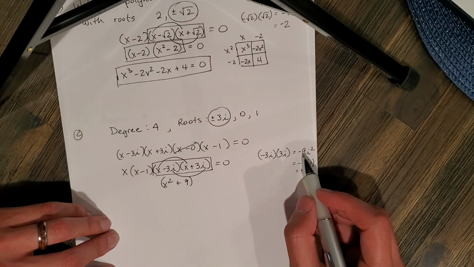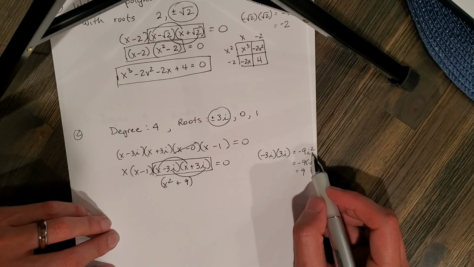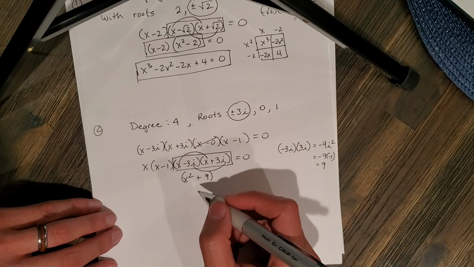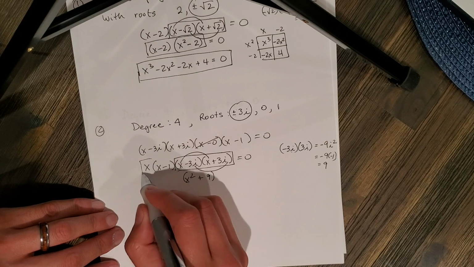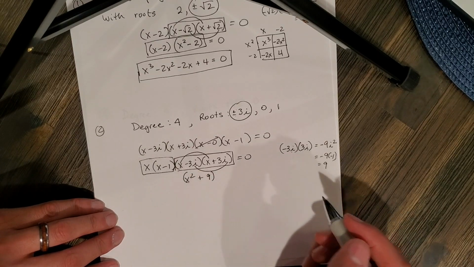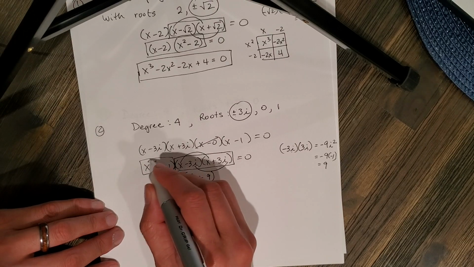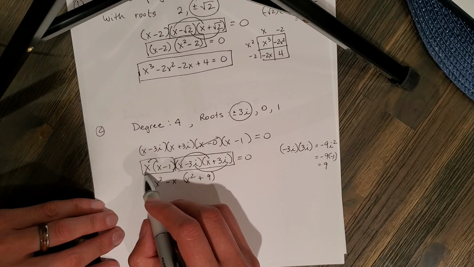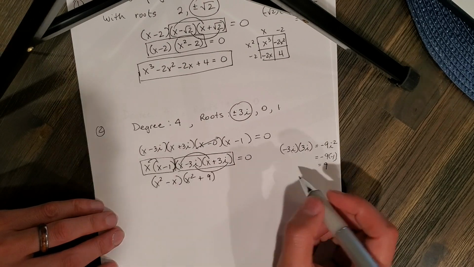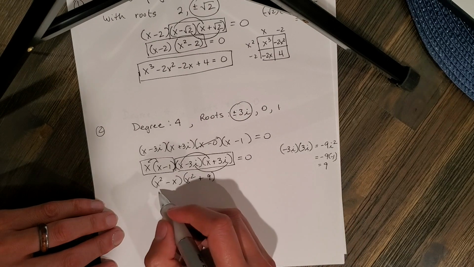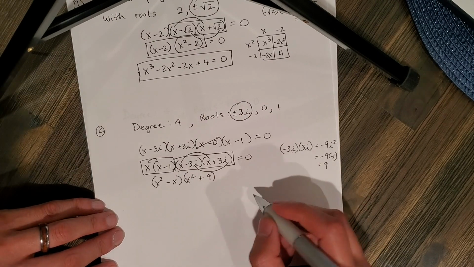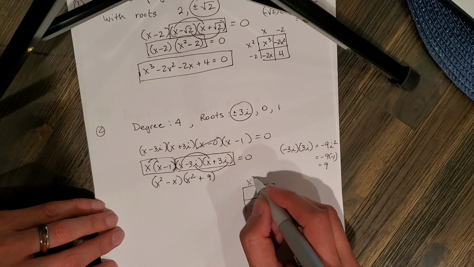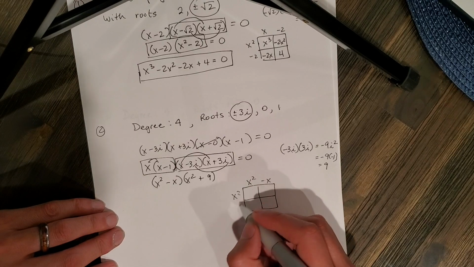And that's the work right here for that. So negative 9i squared, and then i squared is the same as negative 1. So negative 1 times negative 9 is positive 9. Okay? Now let's multiply these two together here. x times x minus 1. Well, that's going to be x squared, if I distribute here, x squared minus x. And so that's the polynomial. We still have to multiply these two out, so let's go ahead and do the box method here. So this will be x squared minus x, and then x squared plus 9.